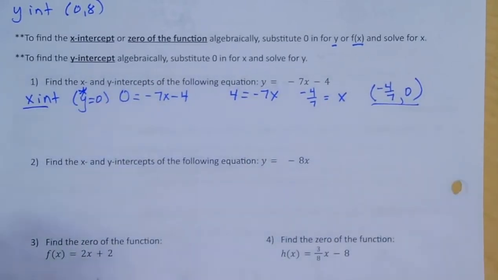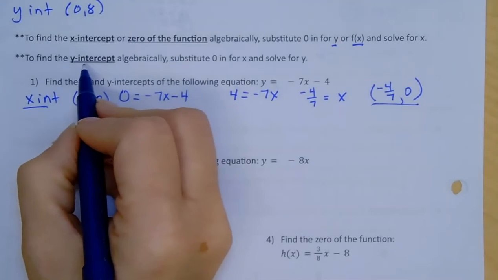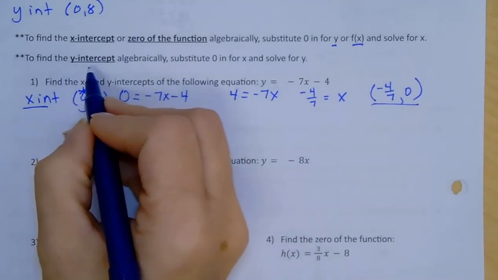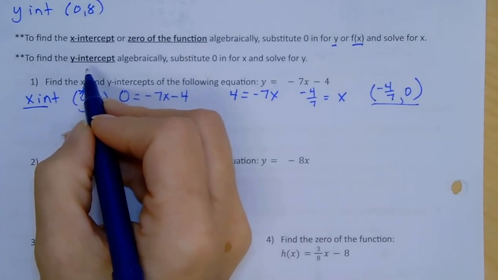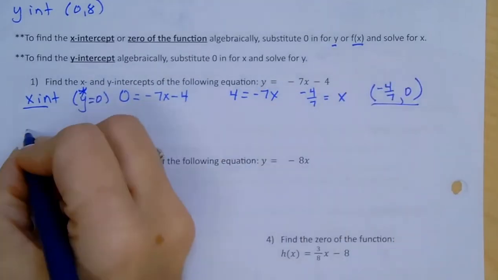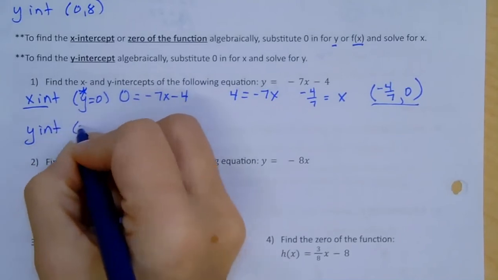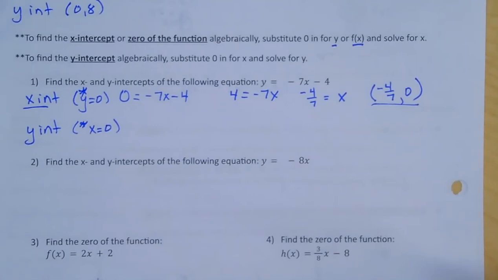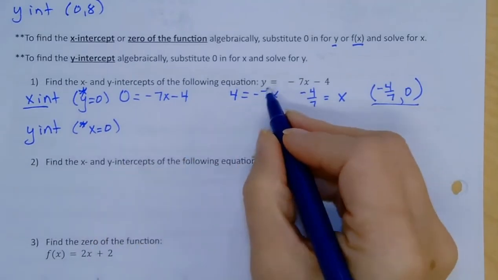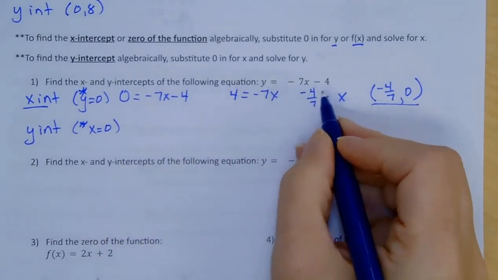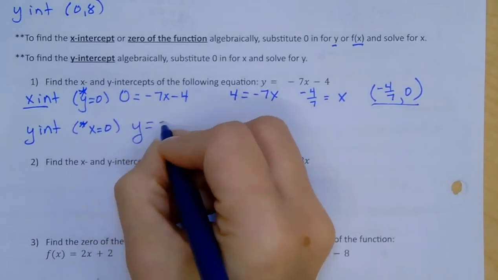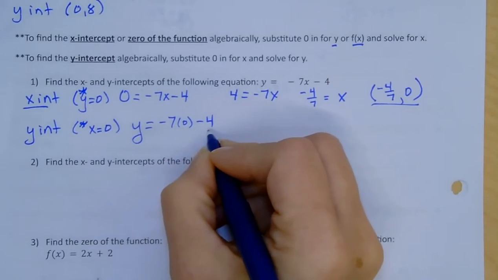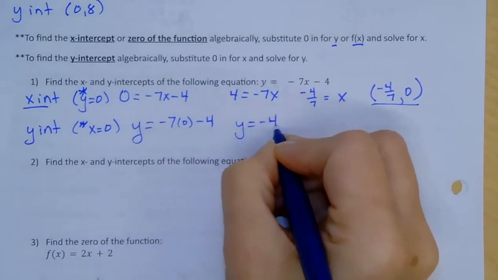All right, now back up to the top here. It says find the y-intercept algebraically. Okay, so if I want the y-intercept, again, my x has to be equal to 0. So when I find the y-intercept, I know that that means x equals 0. So I'm going to plug in 0 any place I see an x. I started out with y equals -7x minus 4. So this time I'm going to say y equals -7 times 0 minus 4. 0 minus 4 is just -4, so I know y equals -4.